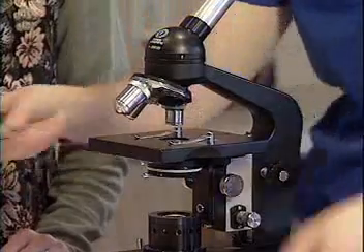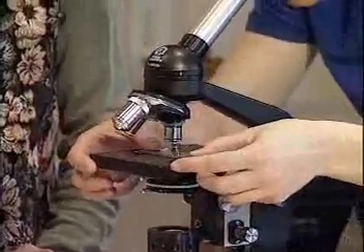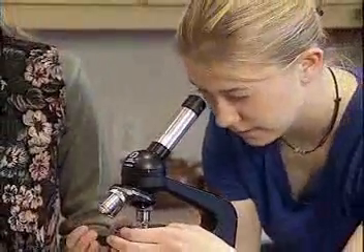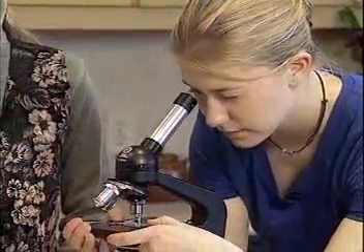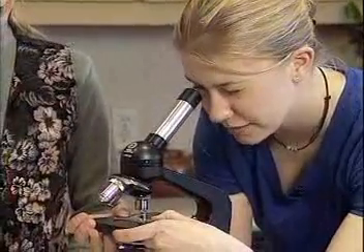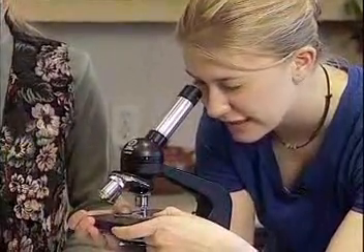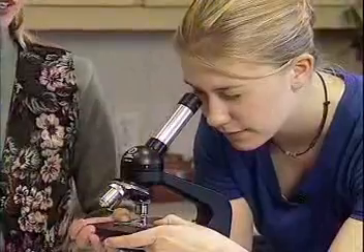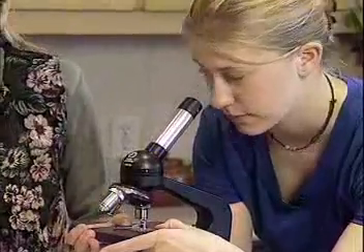Okay. What do you see? Just a smear. I don't see anything distinctly. Oh, the cells are there all right. They just need highlighting. You have to add a stain.